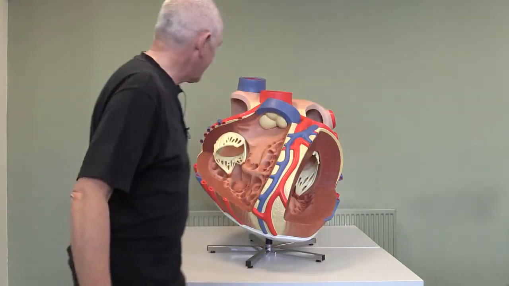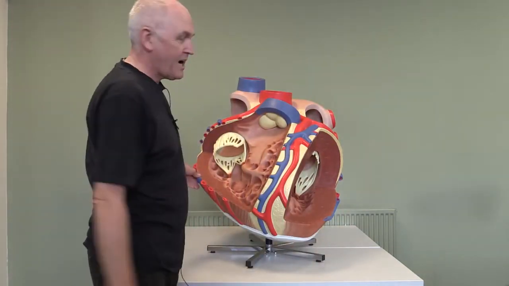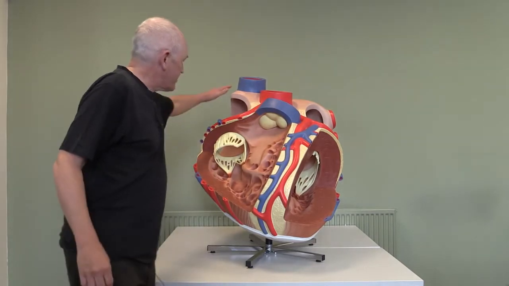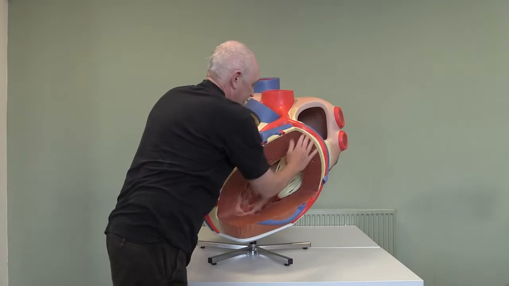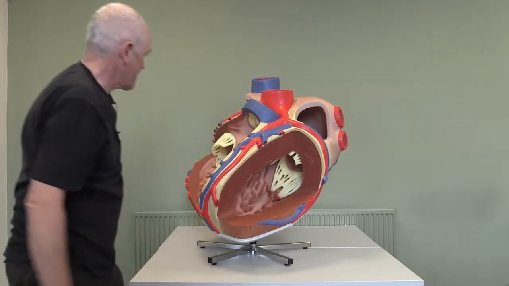When we're looking at anatomy, we're always looking at someone else's. So this is my left hand, and this is my right hand. And so it is when we look at this model of the heart. We see the heart as two sides. The right side here, and this is the left side of the heart here.